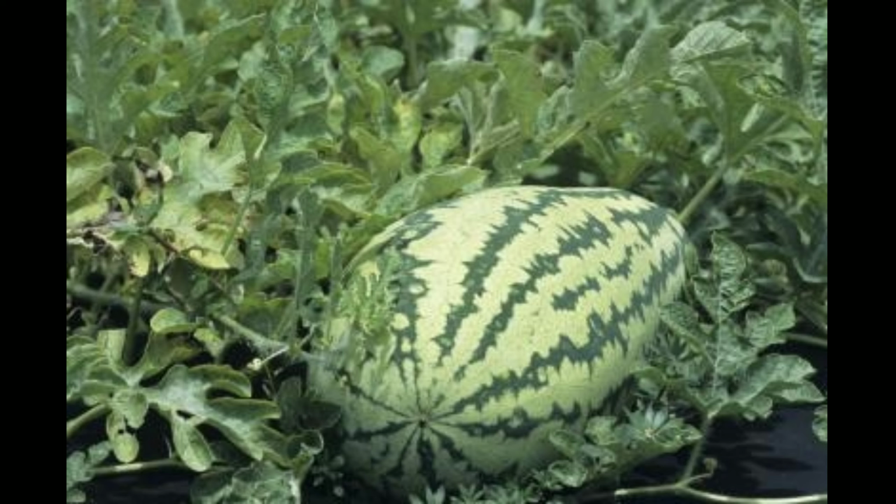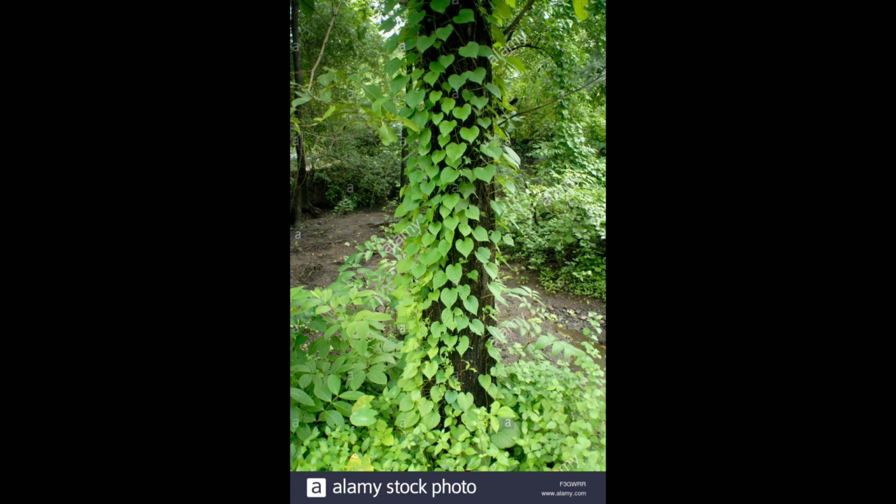I repeat again, creepers are the plants which grow horizontally on the ground. They especially produce groups of roots at nodal regions to get more support from the soil. Examples like pumpkin, watermelon, sweet potato, etc. Many more examples are possible.